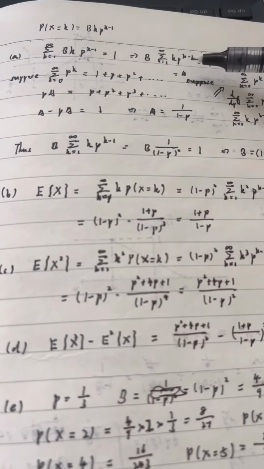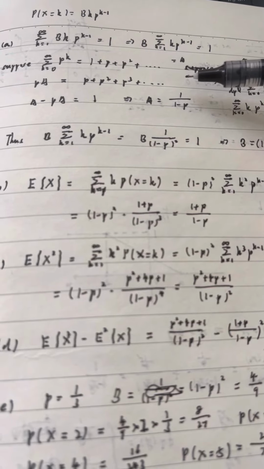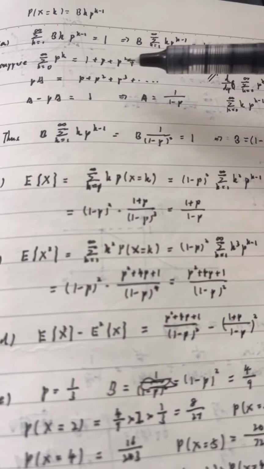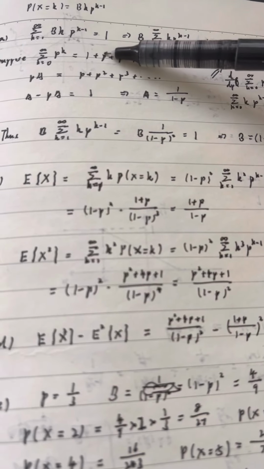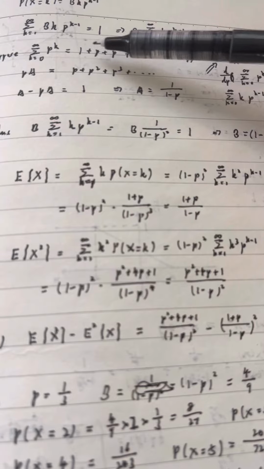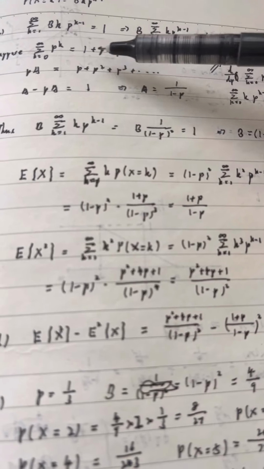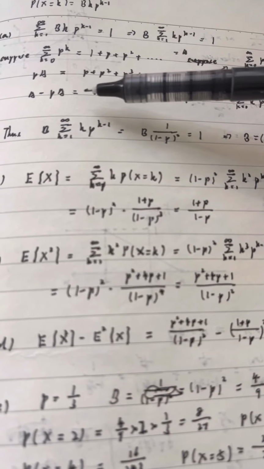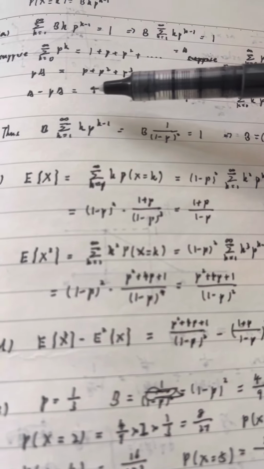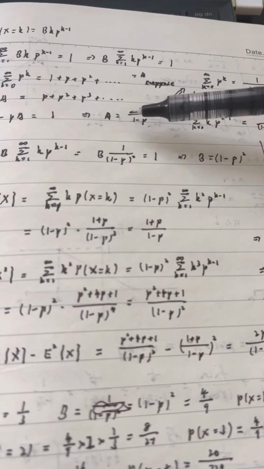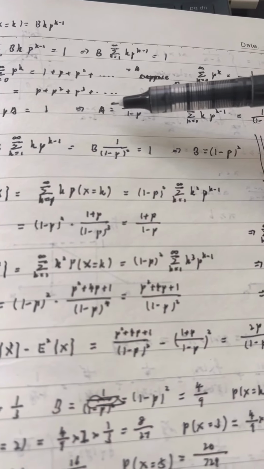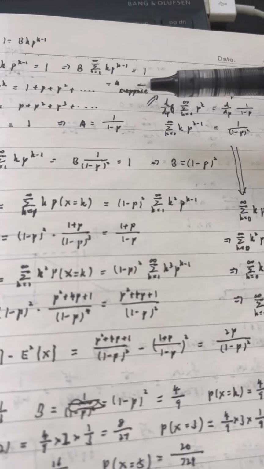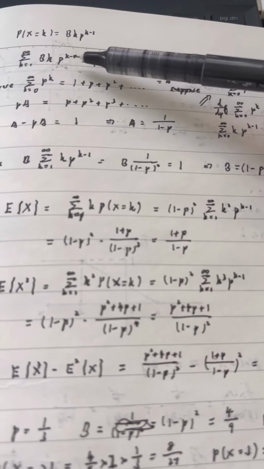And we use the first equation minus the second equation. The left side is a minus p times a, and on the right side everything is eliminated except the first term, 1. So only 1 is left. We have the equation a minus p times a equals 1, and from that we can derive that a equals 1 divided by 1 minus p. And so we have this summation now.